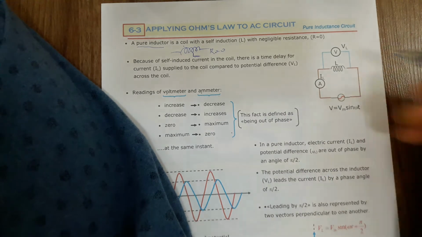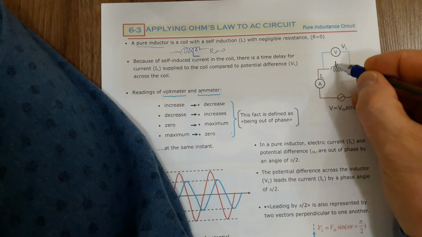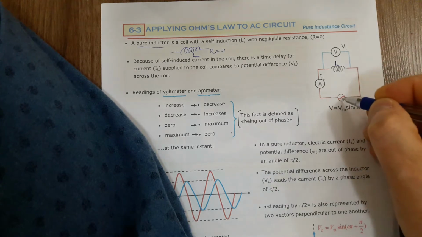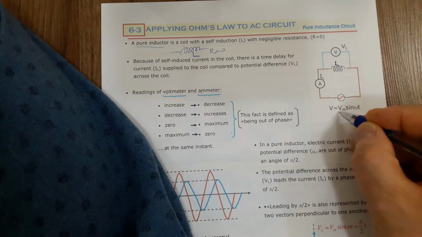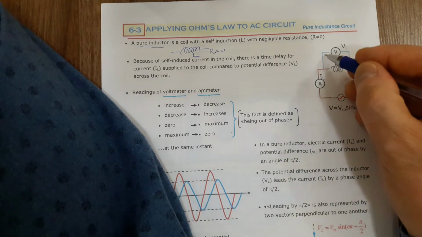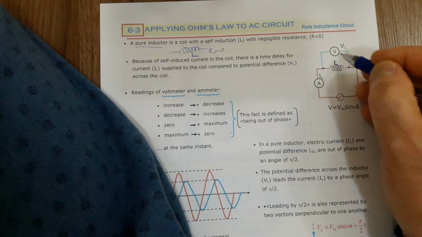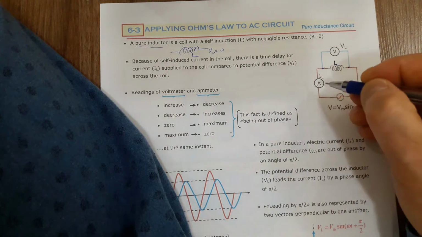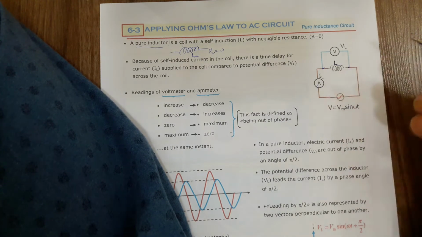So this is the coil which has an inductance L connected to an AC generator with the equation of potential difference V m sine ωt. And again, we connected a voltmeter between the ends of the coil to measure the potential difference, and an ammeter, which measures the electric current through the coil.